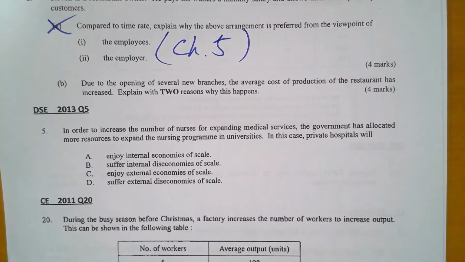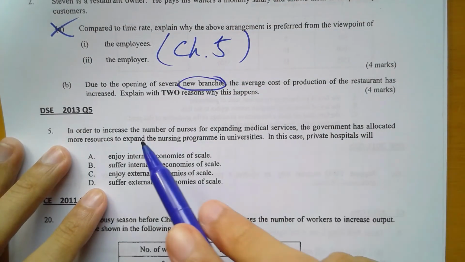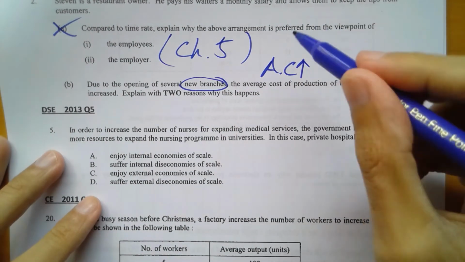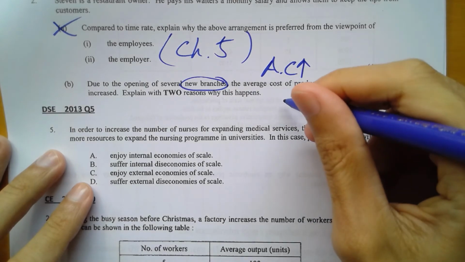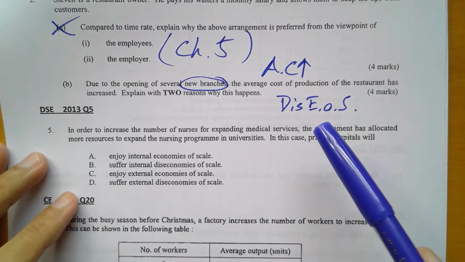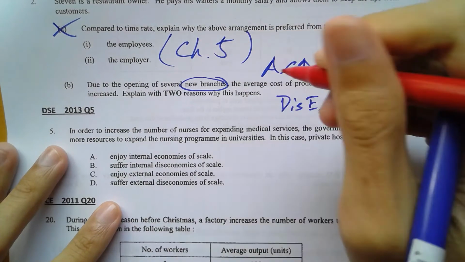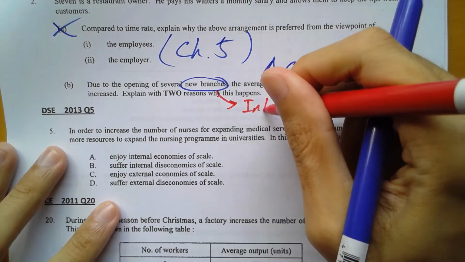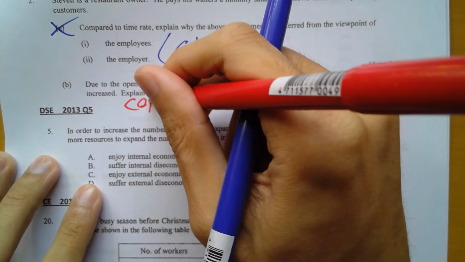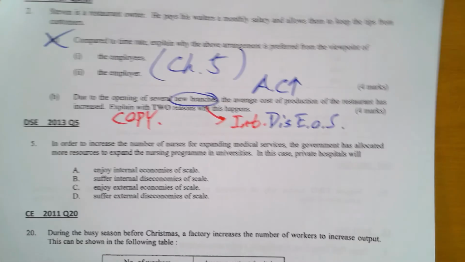Now, B, due to the opening of several new branches. Now, whenever you see new branches, AC increase. AC increase because of several new branches. Now, first of all, AC increase, we know this is diseconomies of scale. Now, but this is not good enough. We need to know what kind of diseconomies of scale. New branches, which means by ourselves, right? So, this one, we are talking about internal diseconomies of scale. Explain with 2 reasons. Now, copy from textbook. Okay, the hardest part is you only need internal diseconomies of scale. Okay, let's not waste time. Next one.